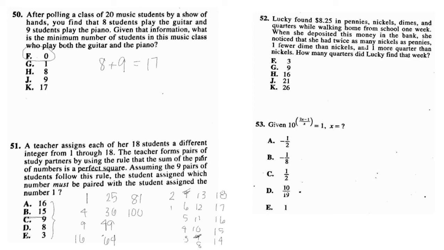What about 16? Let's try A. So 16, what could 16 be paired with? Well, 16 and 1 would be 17. That's not going to work. 16 and 2 is 18. That's not a perfect square. 16 and 5 is 21, 16 and 6 is 22.